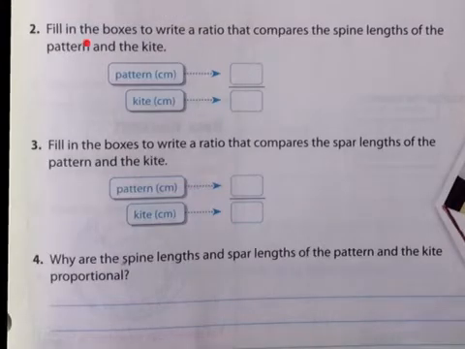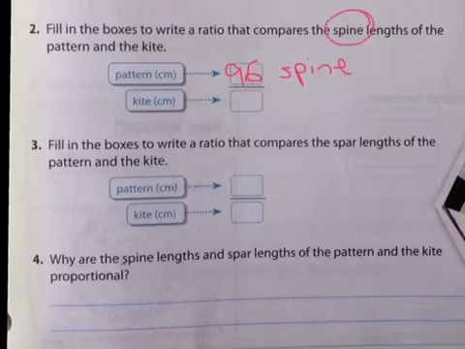Let's see what we have here. Fill in the boxes to write a ratio that compares the spine lengths of the pattern and the kite. Well, we said that 96 is the pattern, our spine there of the pattern. The spine is what we're looking for.